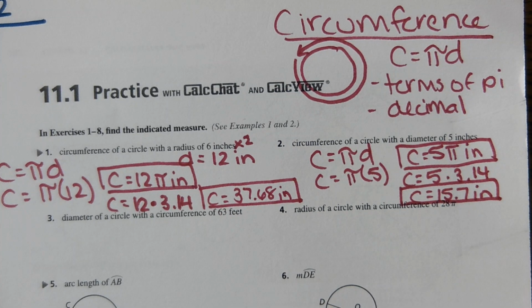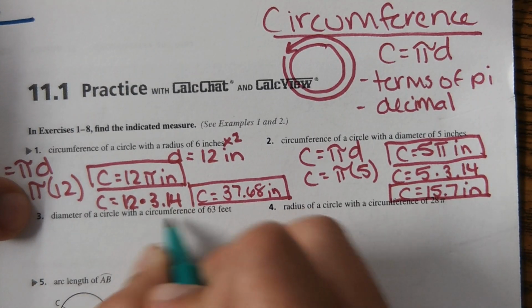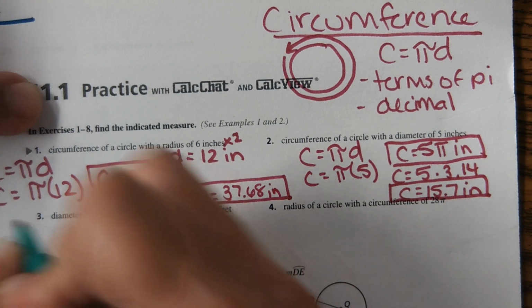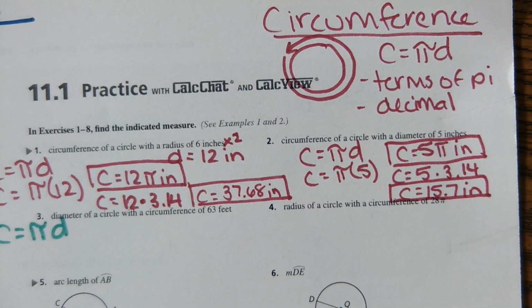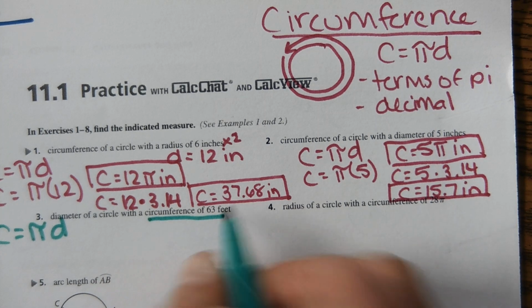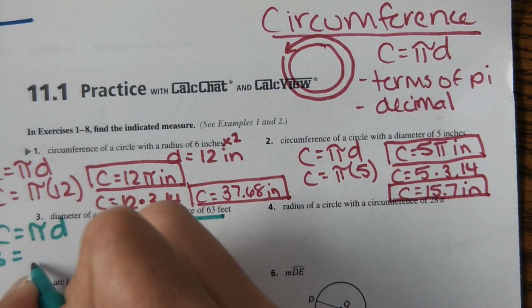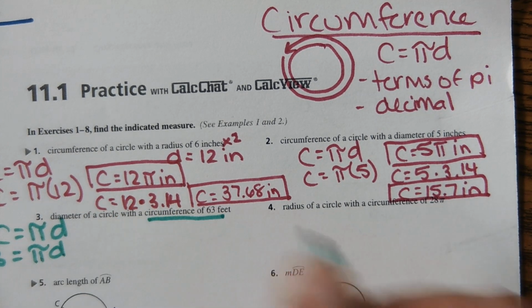Okay, then for 3 and 4, they take the skill level up a notch. So for this one, it wants to know the diameter of the circle with a circumference of 63 feet. So we're still using the same equation, circumference is pi times diameter, but this time they gave us the circumference is 63, and we have to solve it backwards to find diameter.